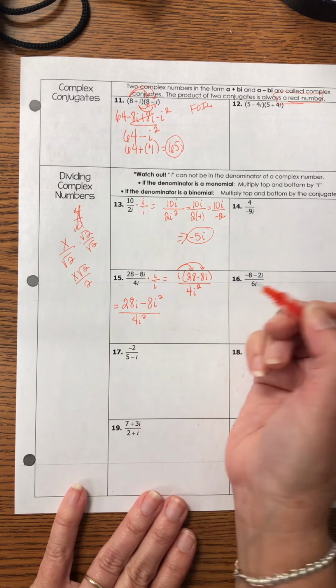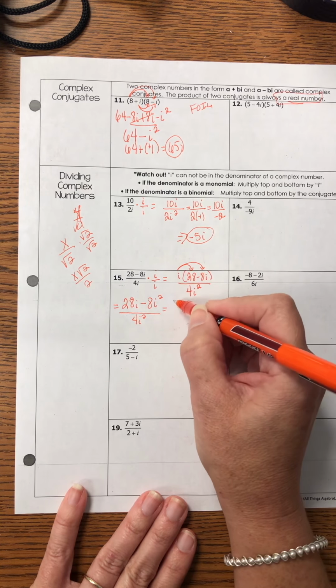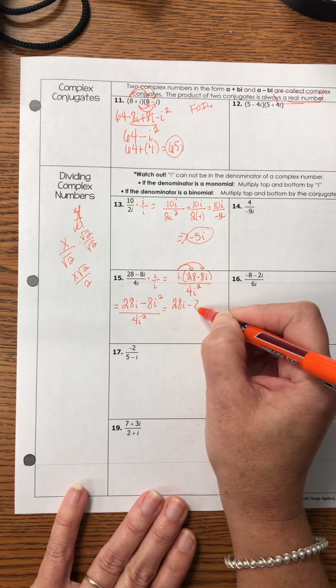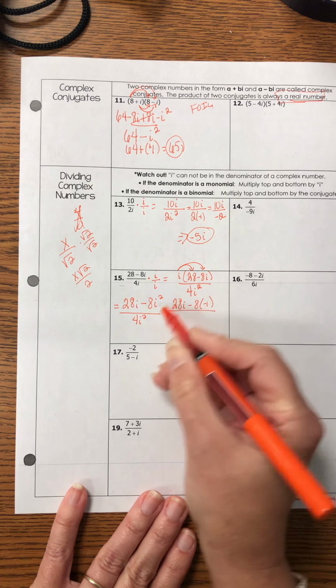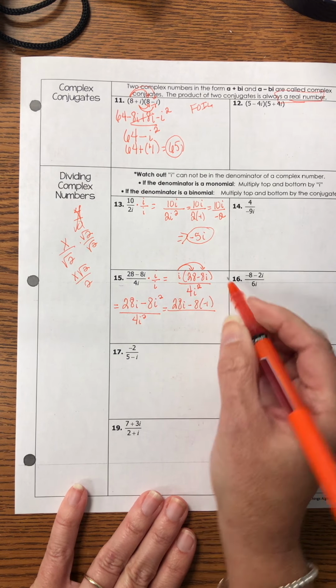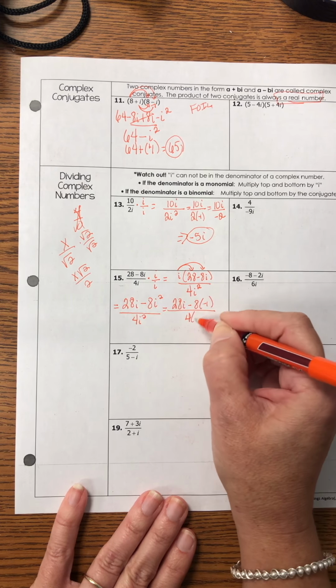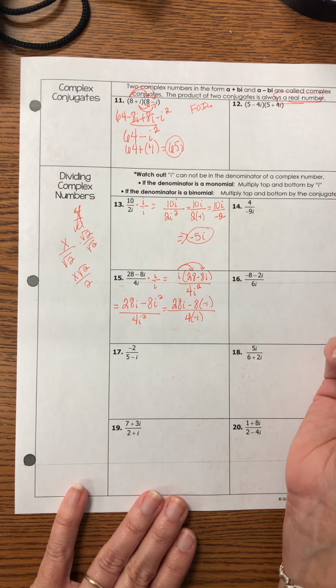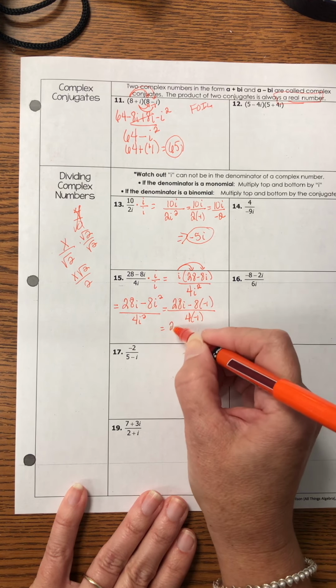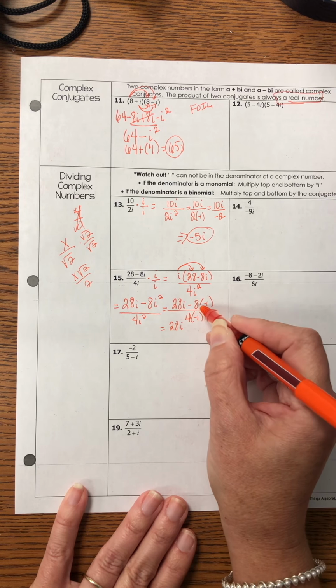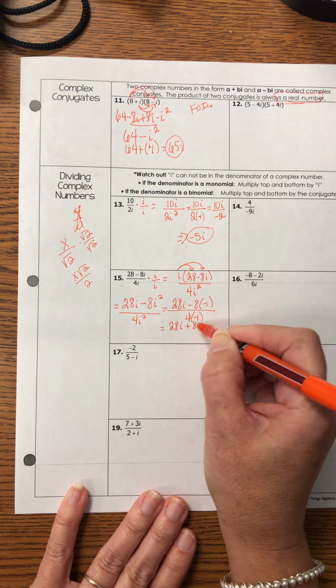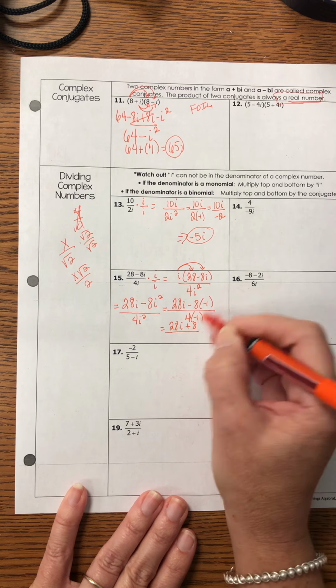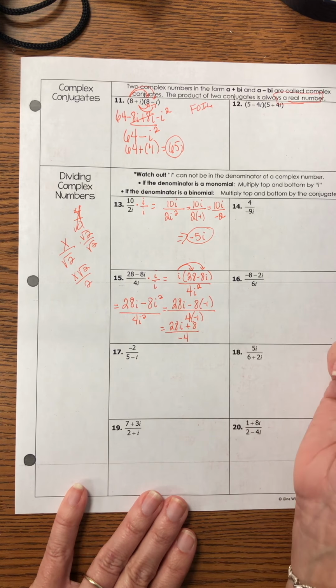Now, everywhere that I see an i squared, I am going to replace it with -1. So i squared becomes -1 here, and i squared becomes -1 here. So I have 28i, minus 8 and -1 give me a +8, and 4 times -1 give me a -4.